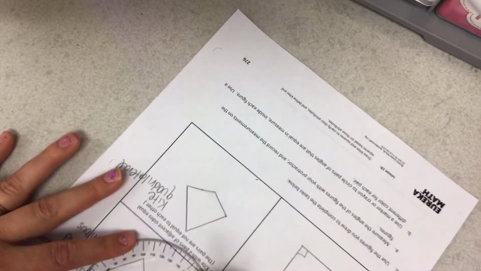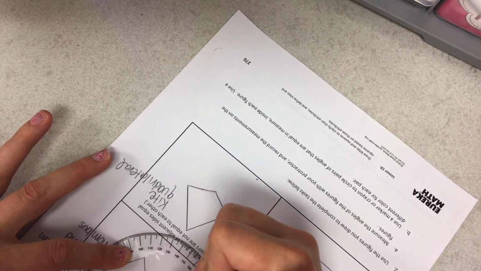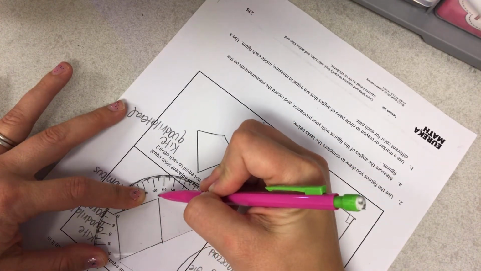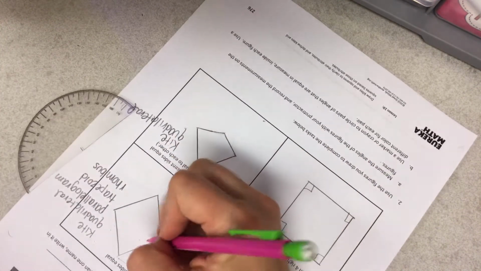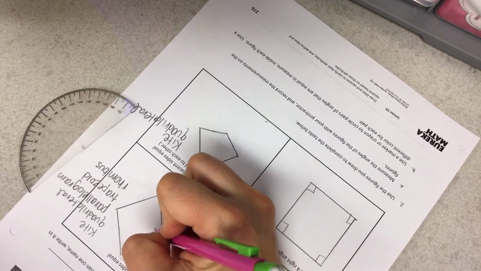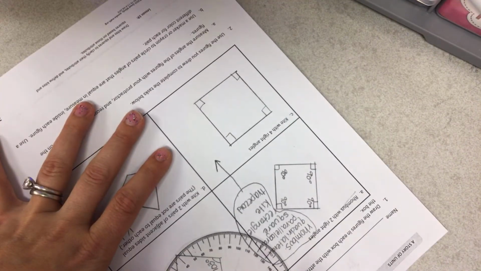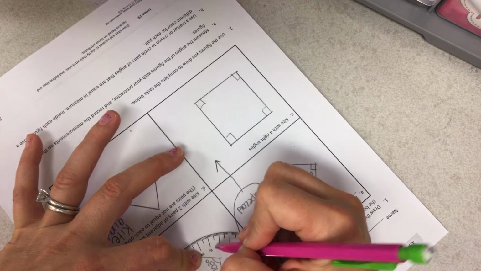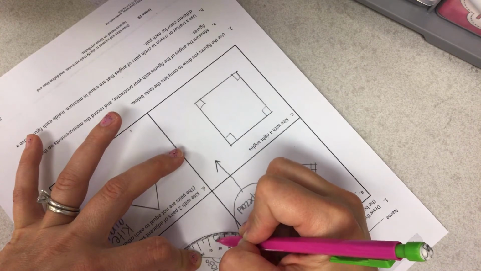Okay, and then on this one, I'm going to measure here, and the best that I can do, I'm just going to draw that line. I'm going to say this is about 103. Okay. I'm going to look at this one. It's kind of hard.